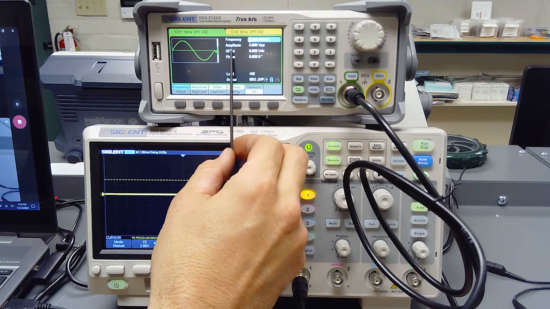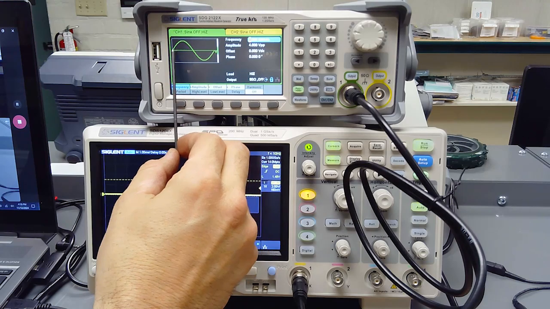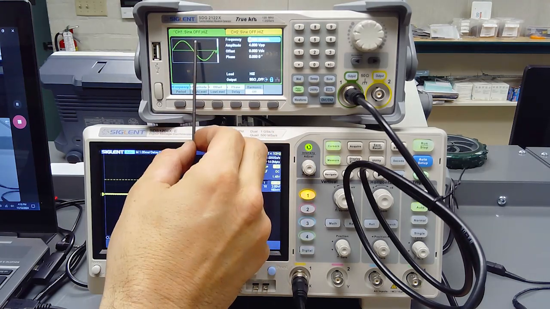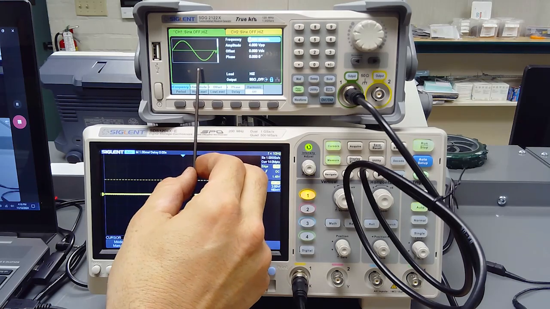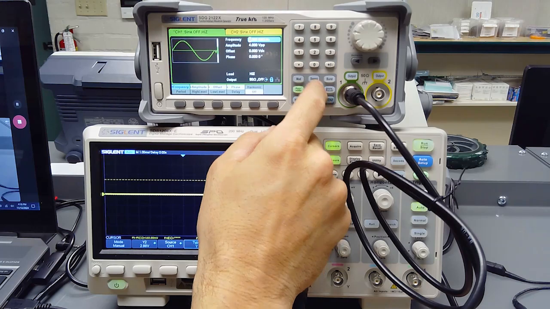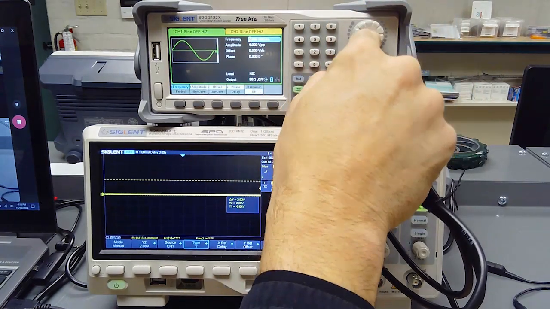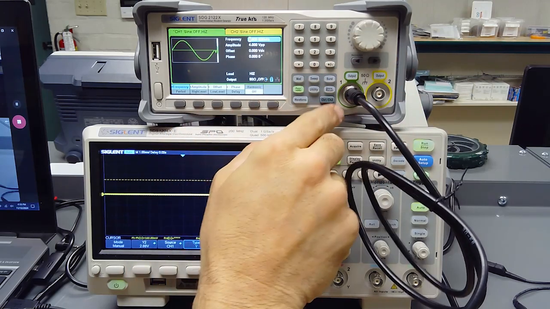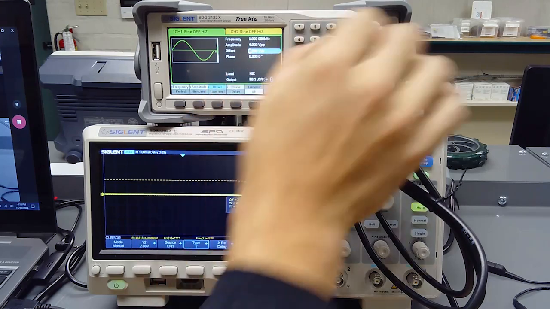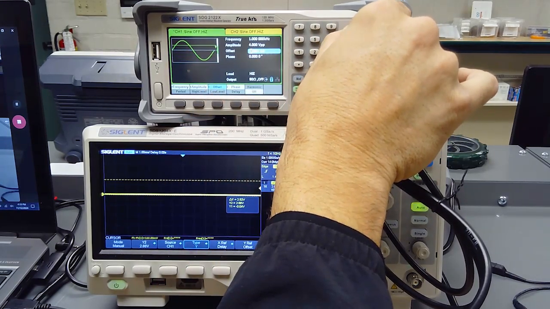And the offset is where the center of this sine wave is in relation to 0 volts. So if I move this up, it'll move the sine wave up. If I set it negative, it'll move the sine wave down. Okay? And let me just quickly go through and do that. Amplitude, offset, I can change this number and you can see it moves the reference point.